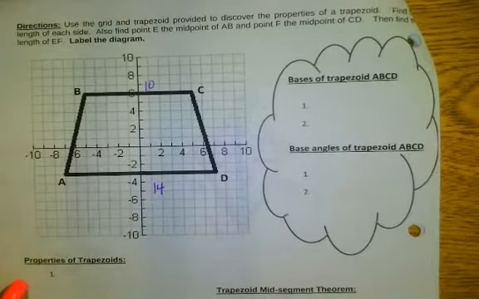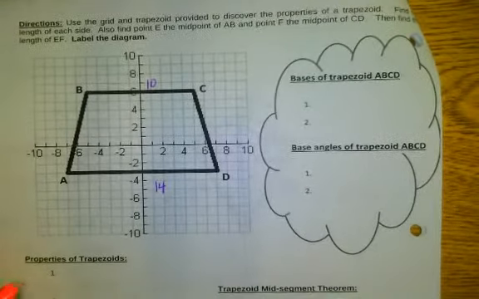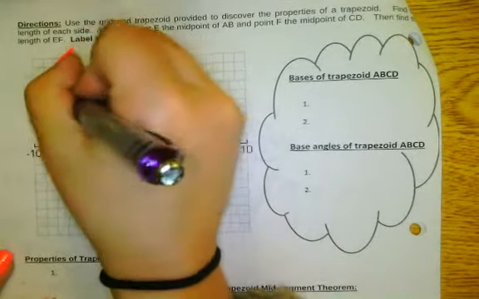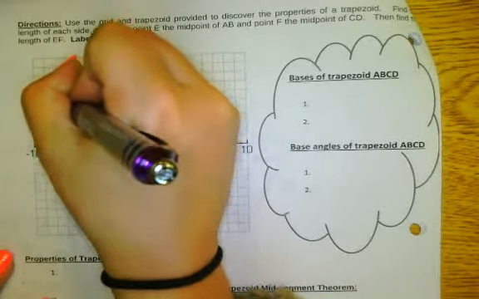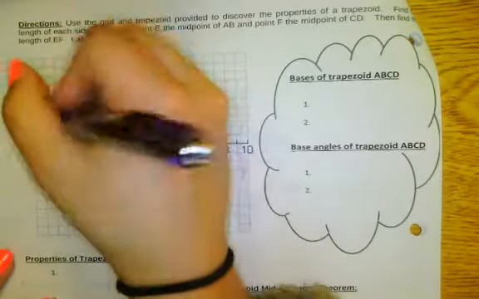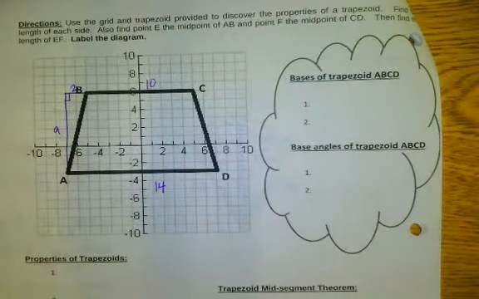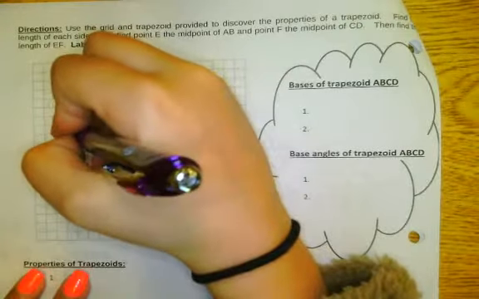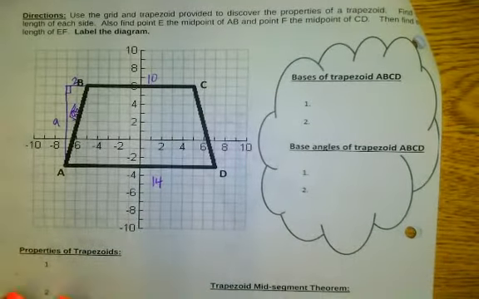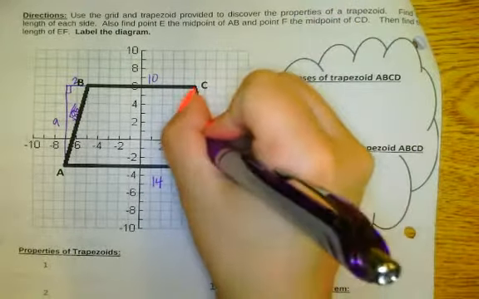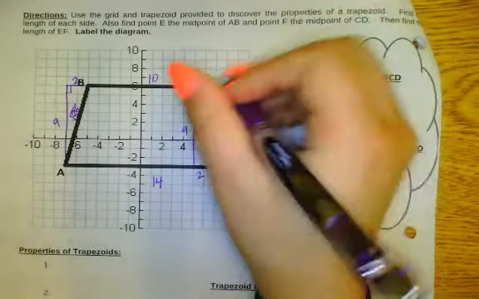Okay, how can we find the length of BA? Pythagorean theorem. So if you draw a right triangle, you have a leg of 2 and a leg of 9. So just leaving it as a radical, what would be the length of BA? √85, which is 81 plus 4. Okay, what about CD? So again, you have 9 and 2. So same thing.